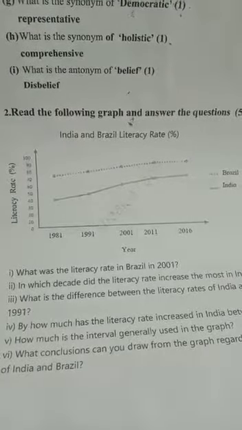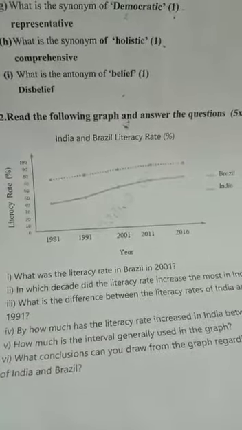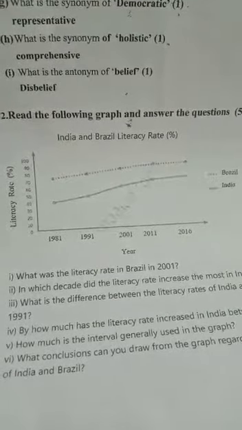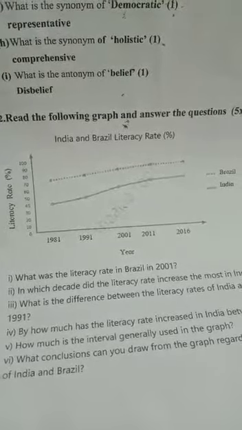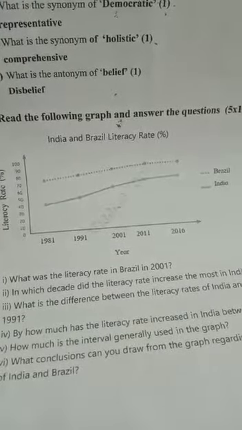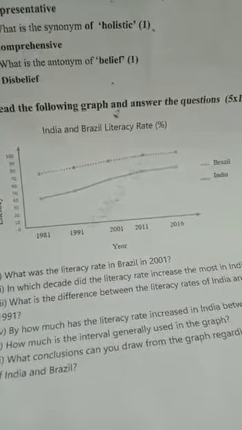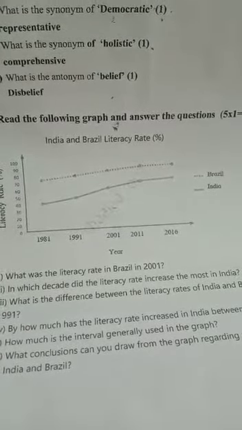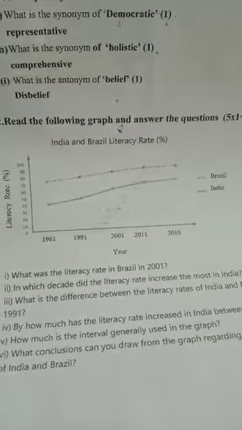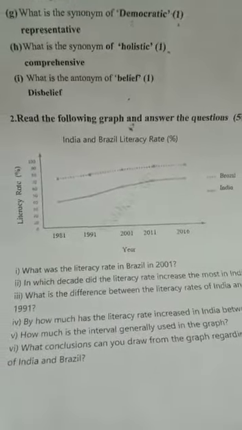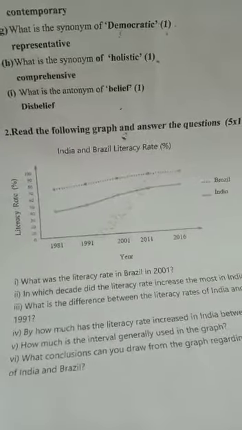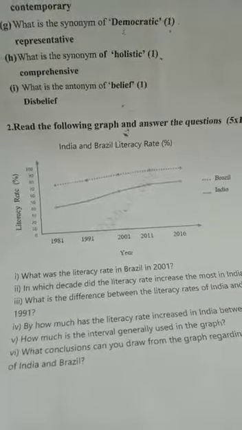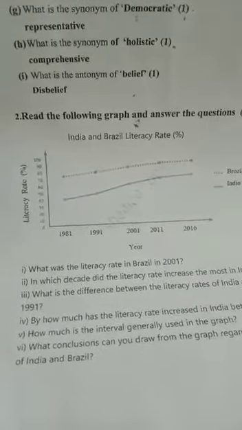So you should see the graph carefully. On the left side is the percentage of literacy rate, and under that is the year or decade of literacy rate. This is the comparison of the India and Brazil literacy rate, of which year and which percentage. So you have to watch carefully and answer the questions that follow.